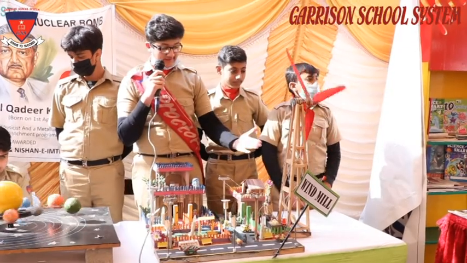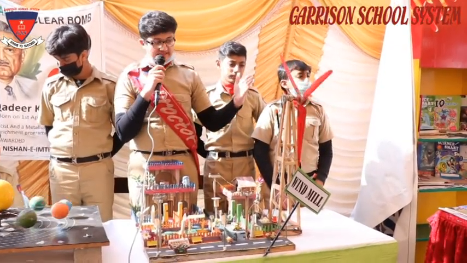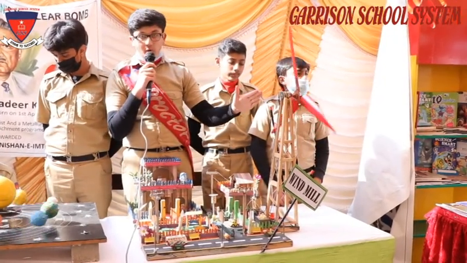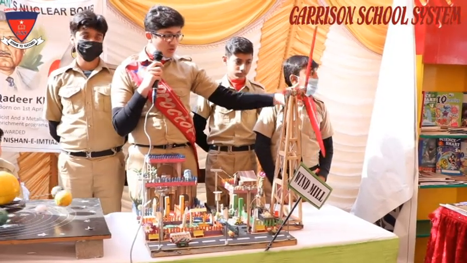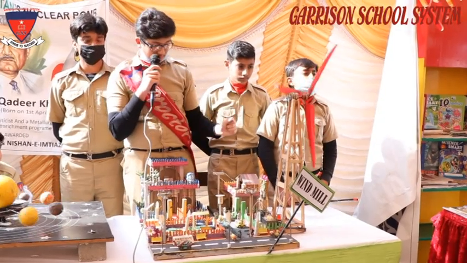This is our project. It is a working model of windmill. Windmills are machines that convert wind power into electricity. Wind turbines operate on a simple principle. The energy from wind turns 2 or 3 propellers like rotor around a blade.